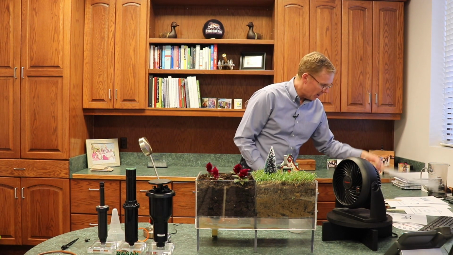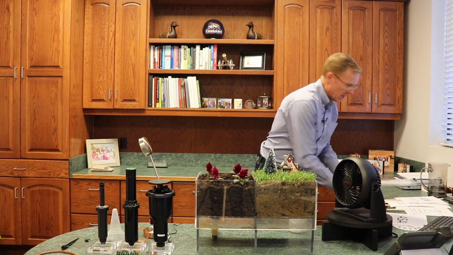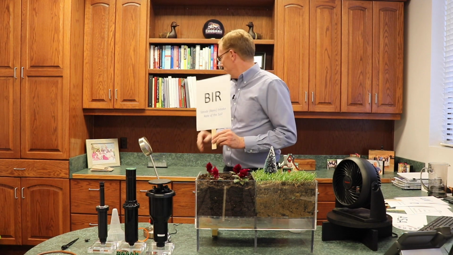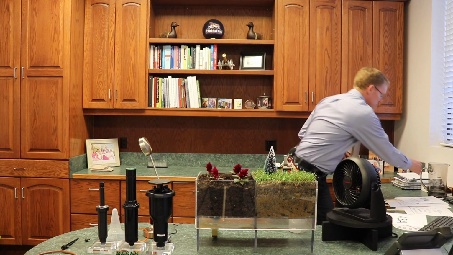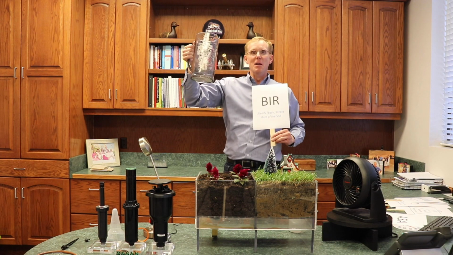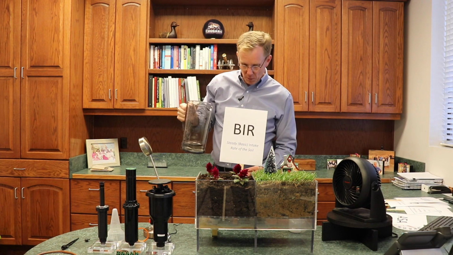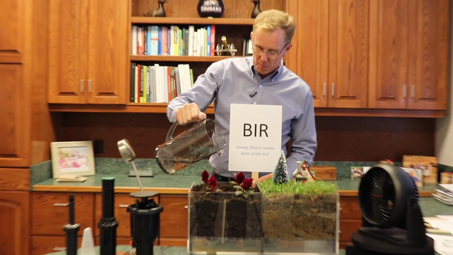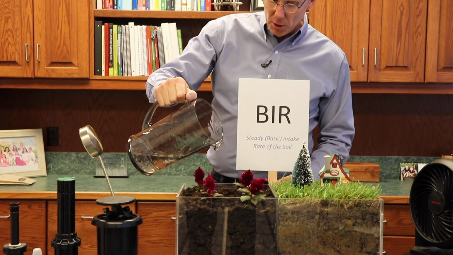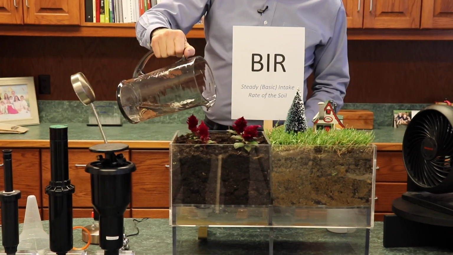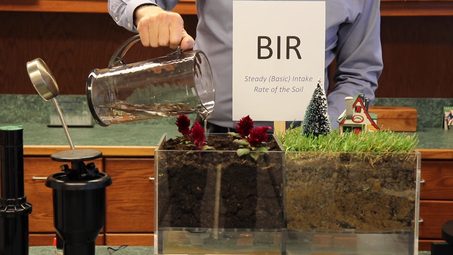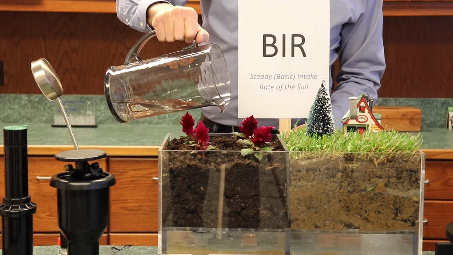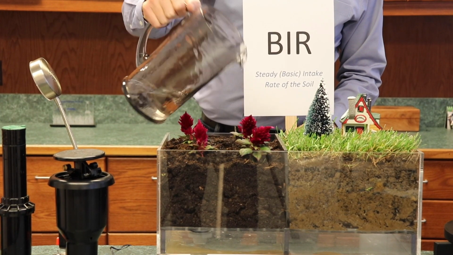Now, one more thing about the soil that's really important to understand is that the soil has a certain rate in which it can absorb water. Let's see if I have a pitcher here. I just happen to have a pitcher of water. And so this soil right here is a very loam-like soil. It's actually potting soil, but it has characteristics similar to loam. And you'll see that when I put water on it, now this is a very high rate that I'm applying this water, but do you see how that's soaked right in?